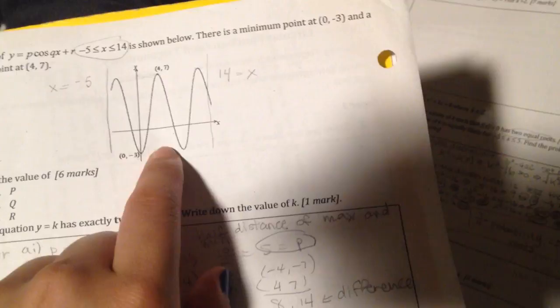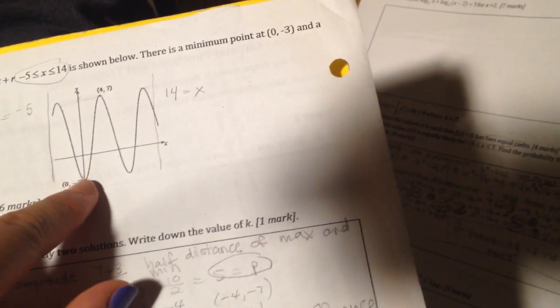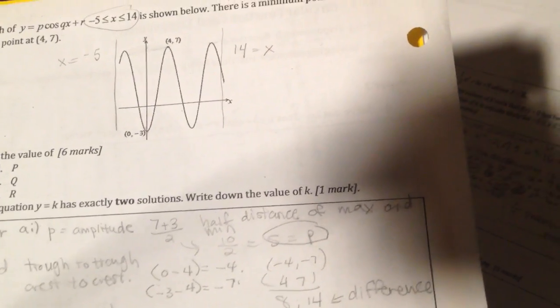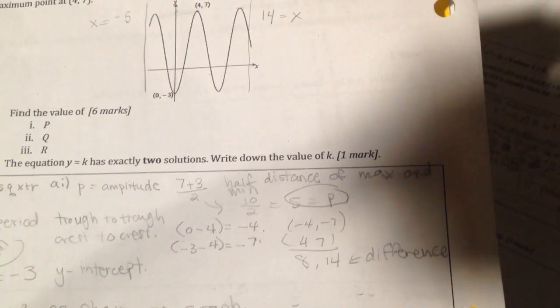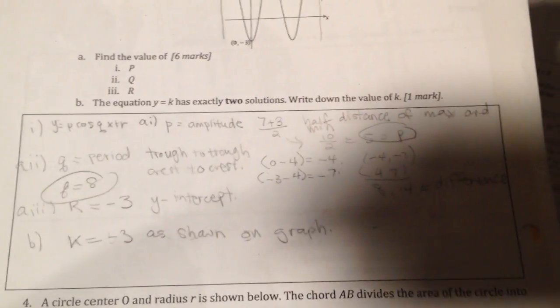So that's half of what we need, which is 4. So then we just double that and we get 8. So that means our period is 8. Okay, and that just means Q is equal to 8.